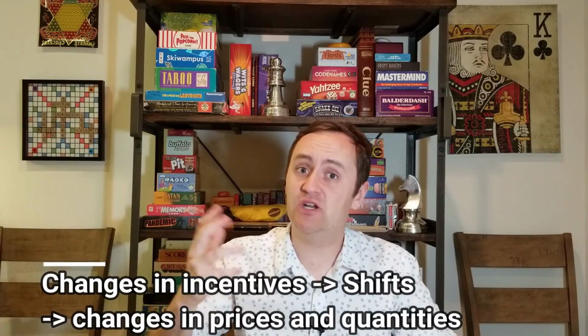How is that going to shift the supply or demand curve? When we can think about that, we can then predict what's going to happen to the price and quantity of that good. We get a prediction about how the world will change based on the incentives. We are explaining how the world works and changes using incentives. And that's the basics of the supply and demand model.